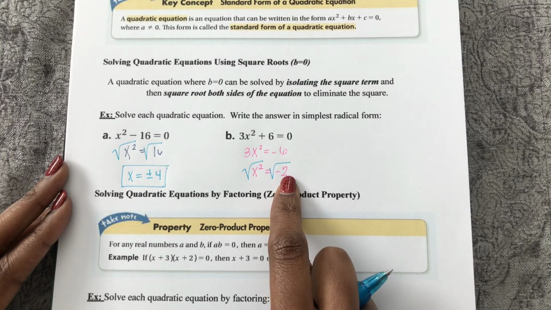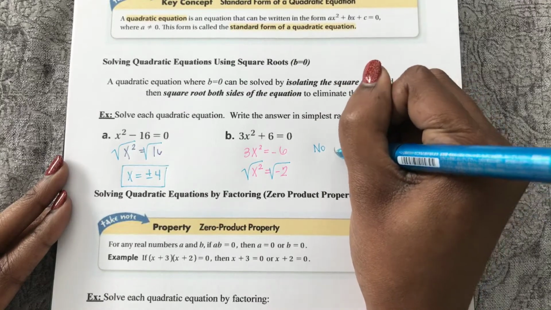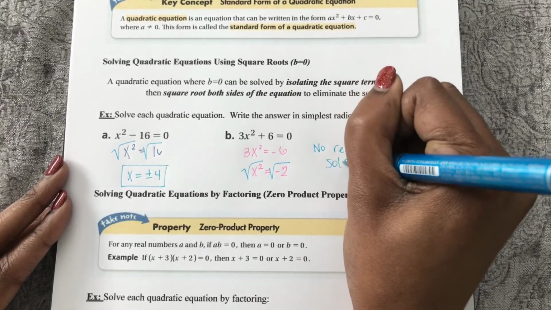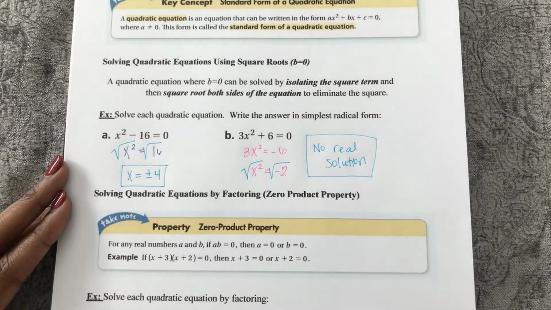When you get to Algebra 2, you will learn how to find the square root of a negative. It gives you an imaginary number. So for us in this class, we just say there is no real solution whenever you try to square root a negative.